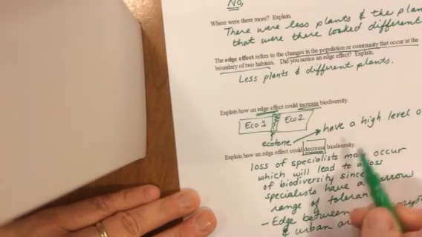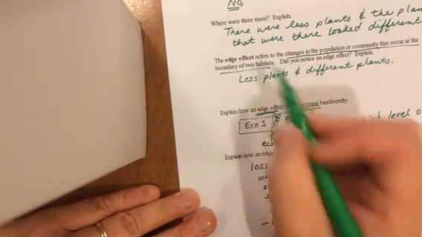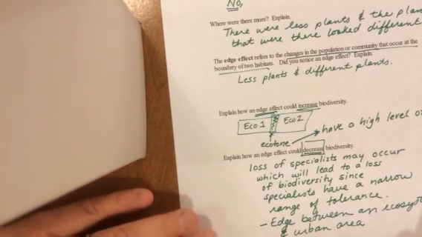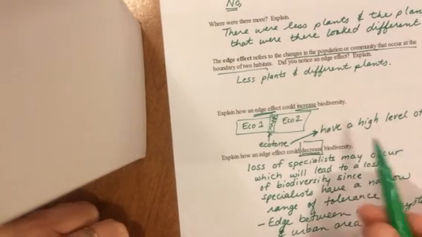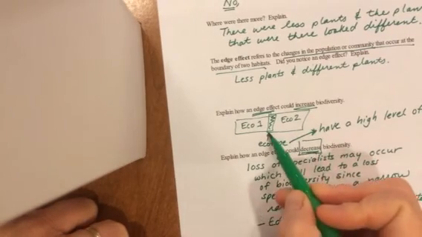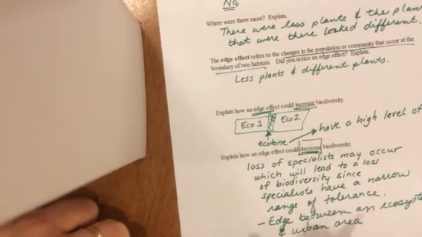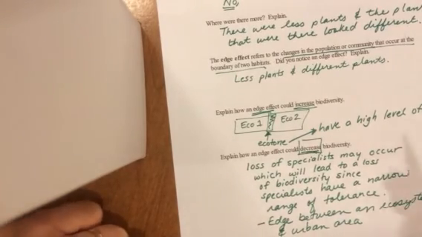However, typically whenever we talk about an edge effect it's usually a negative effect, usually not an effect that we're excited about. Usually it's going to cause this decrease. But again, if it is between two pristine ecosystems and it's an ecotone, you actually could have a higher level of biodiversity.